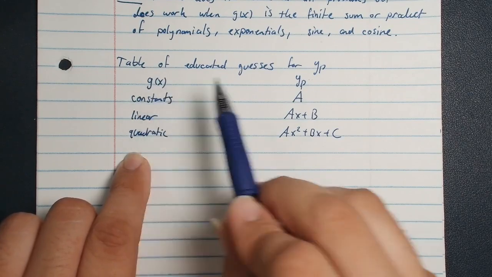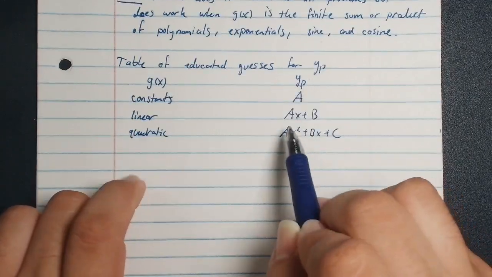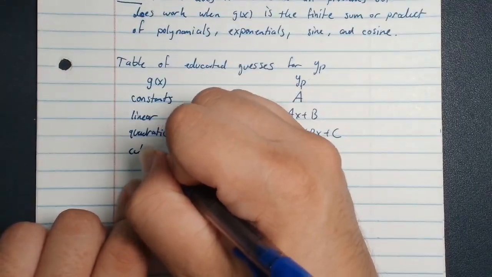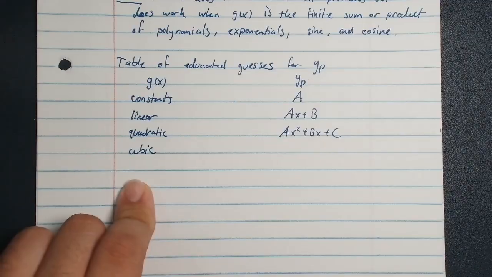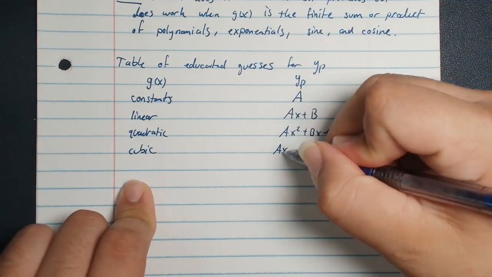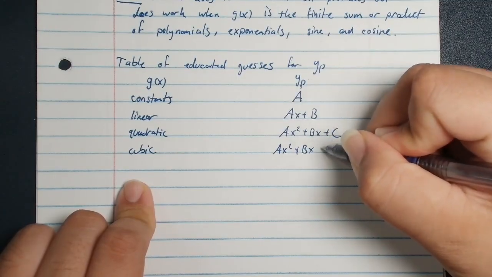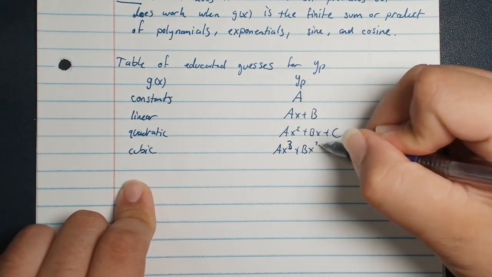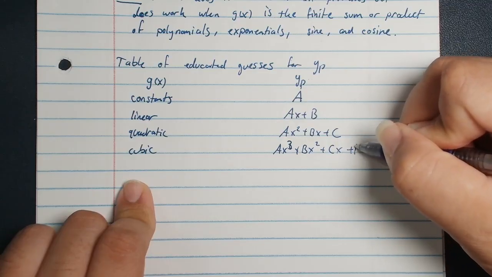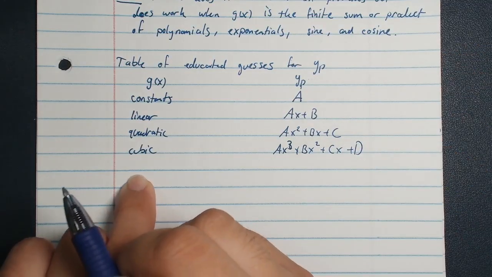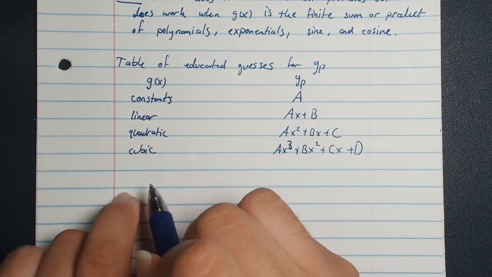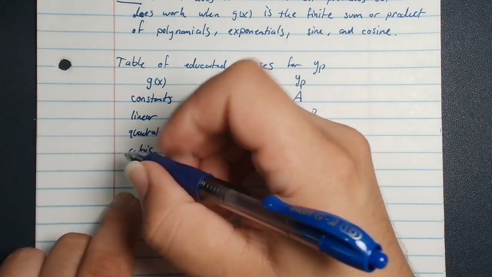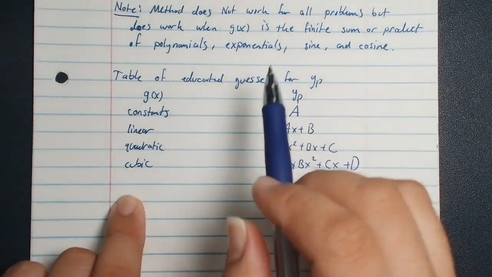Whatever this is, you're kind of expecting y sub p to have the same form. So for example, if you have a cubic, I'll guess what the expected result for y sub p is. Yeah, it's a cubic: ax cubed plus bx squared plus cx plus d. Now, of course, we can do fourth and fifth and sixth, but I think you get the idea by now. But there are things besides polynomials on our list.